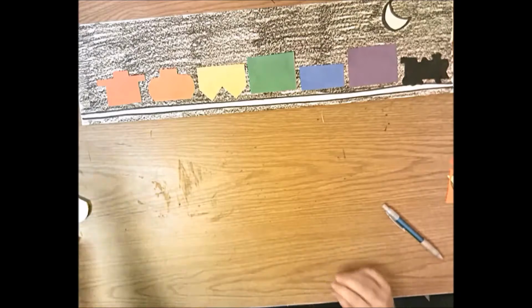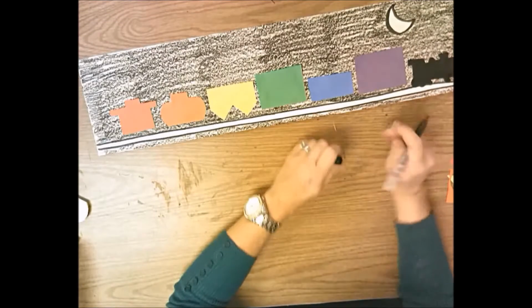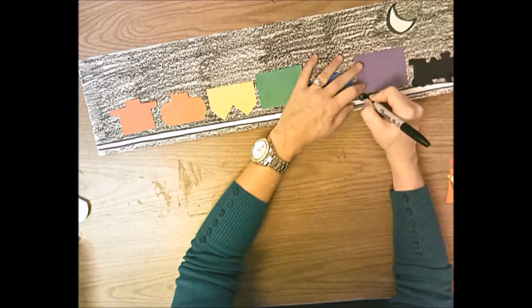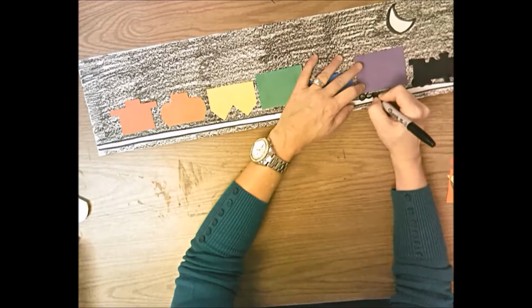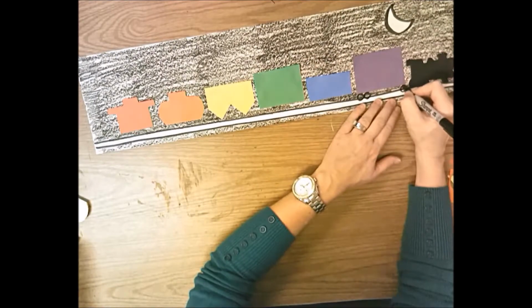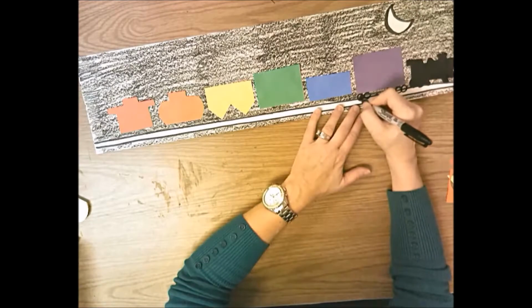And so our artwork is telling a story. So I'm going to take permanent marker and I'm going to add my wheels. The wheels to the train come in two sets. They come in two pairs. So two little wheels together at the back and two little wheels together in the front. And then I'm going to color those wheels in black.